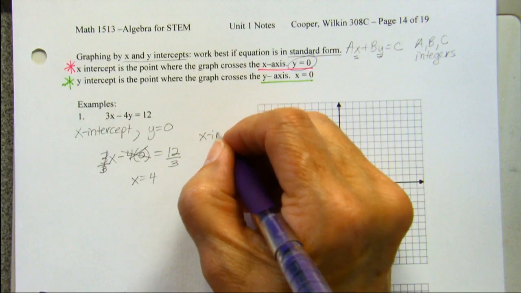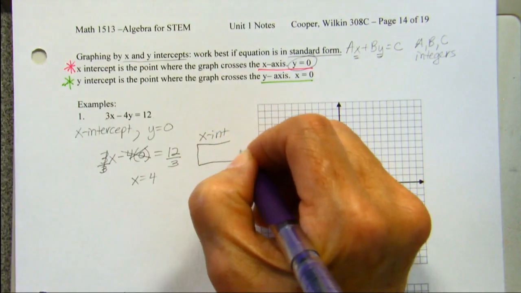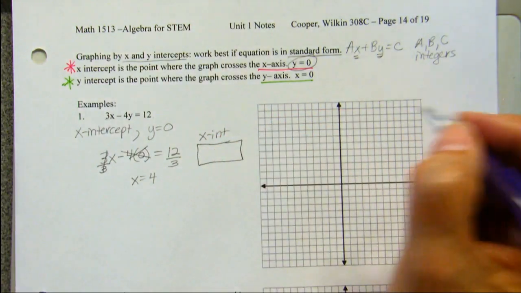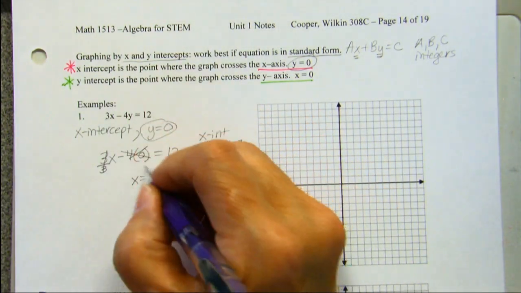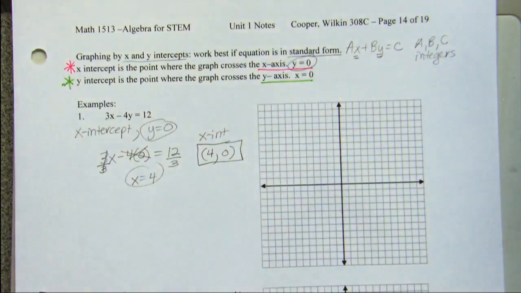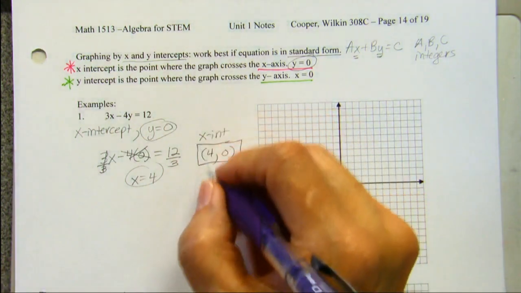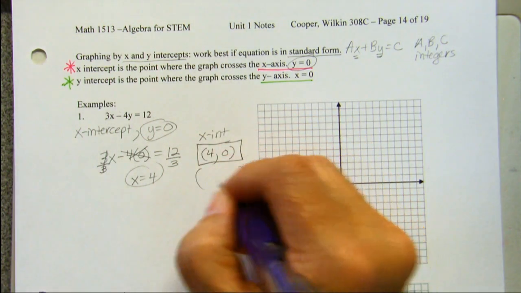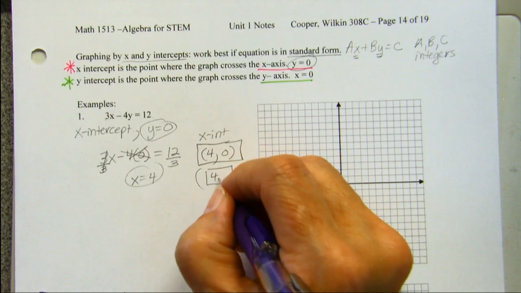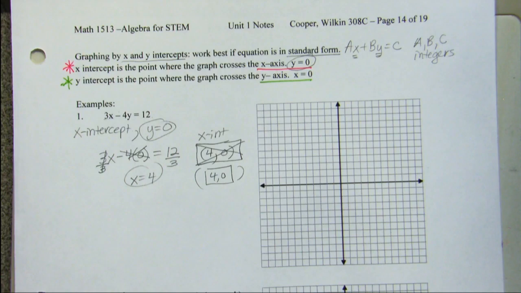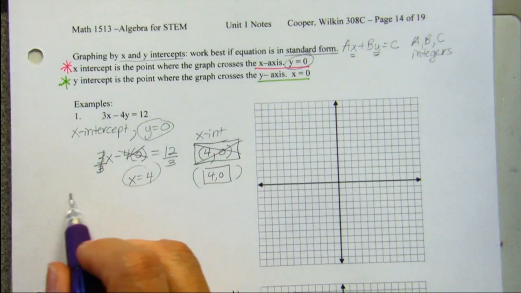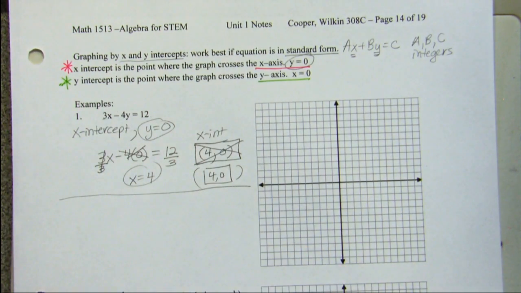Okay, so your x-intercept on WebAssign, they want it in coordinate form. X was 4, y was 0, and there's your x-intercept. Oh, take that back. They have the parentheses already. You'll just do 4 comma 0. Okay, but we're only halfway done.